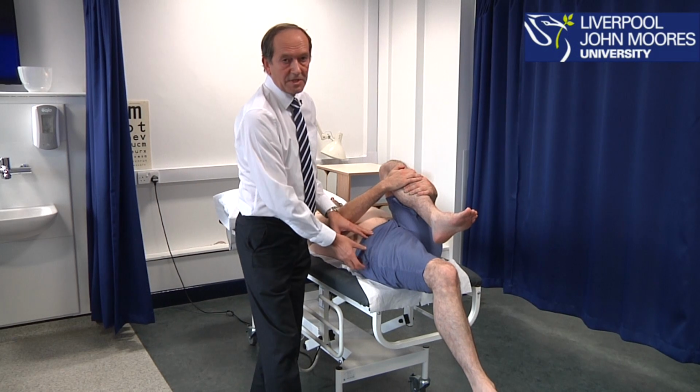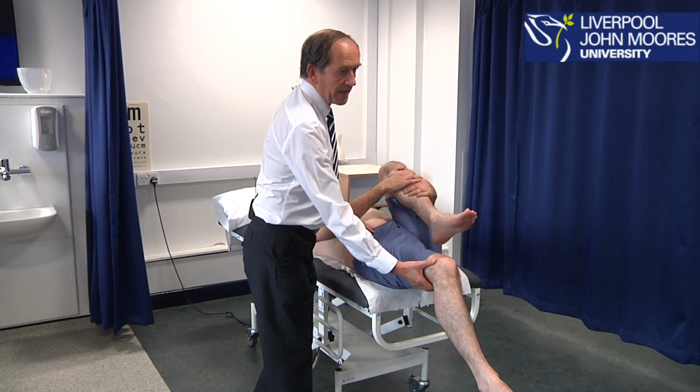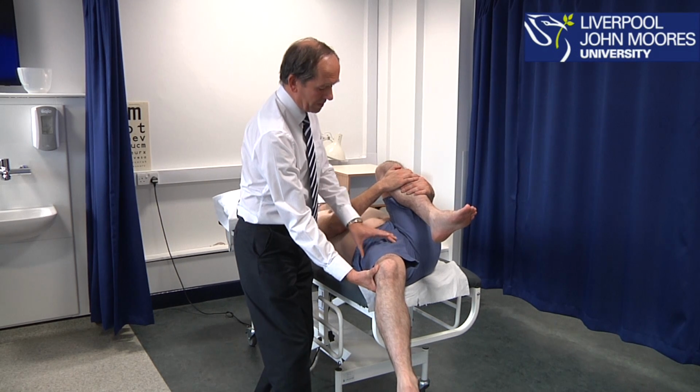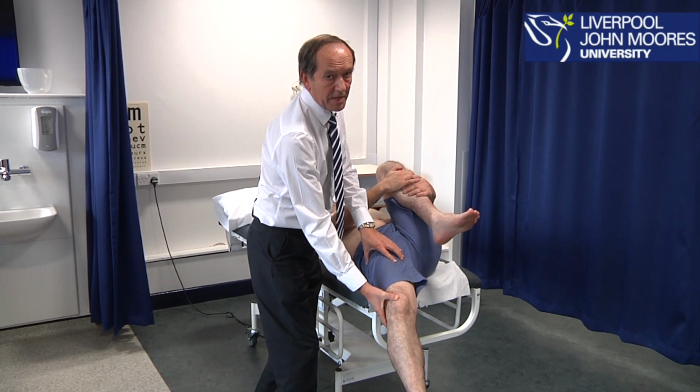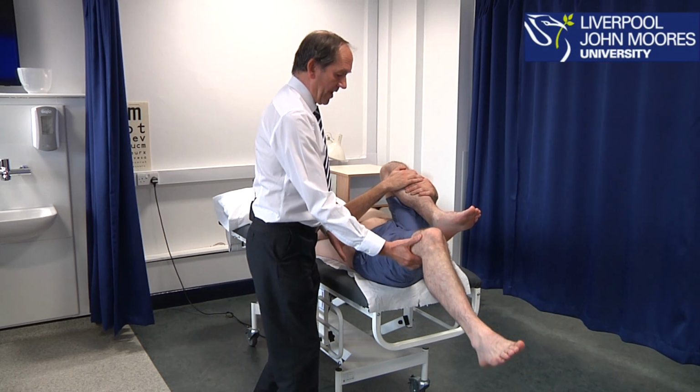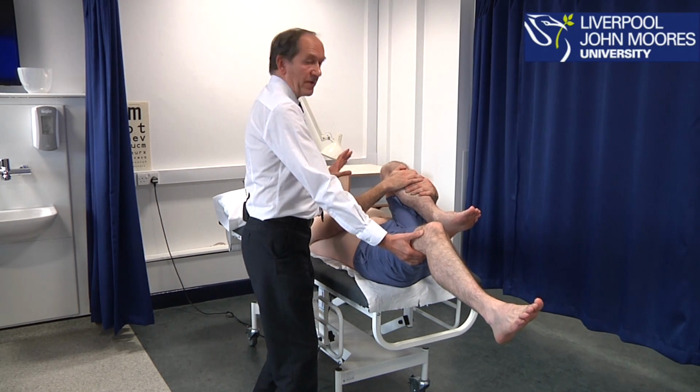Or it can be due to a tight IT band, and the way to tell if it's that is you abduct the leg slightly and watch to see if the hip then drops. That's the Thomas test, and it's positive if there is flexion here when you get the patient to lie down.